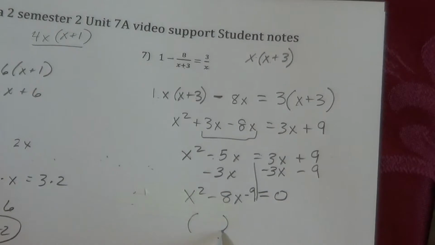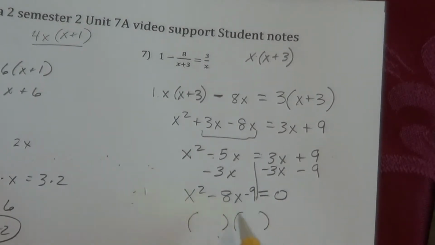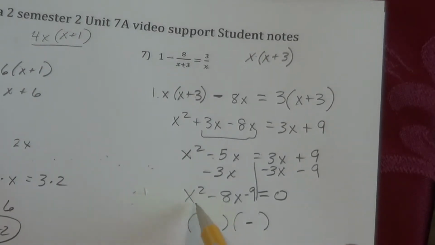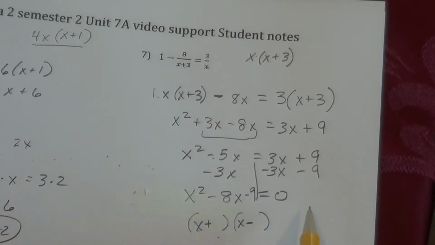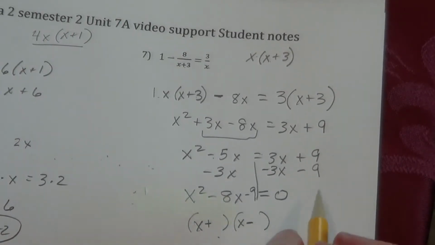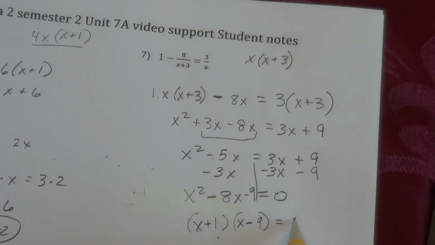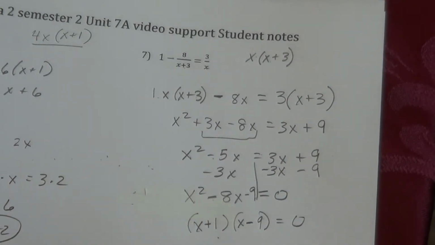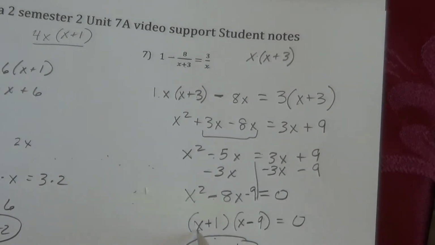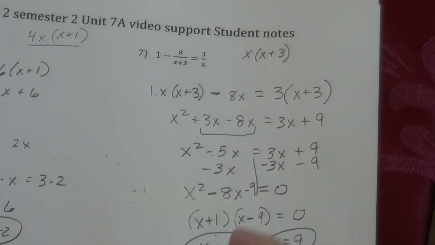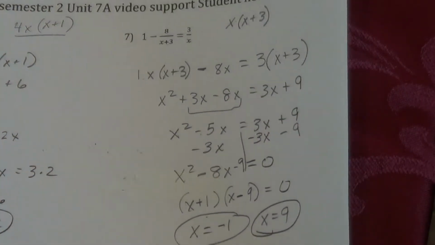So I need to find two factors that multiply to be negative 9, so it's a negative and a positive. I can go ahead and bring my x down here. And they need to add to be negative 8, so I just think of 9 and 1. 9 being farther from 0, it'll take the sign of that center number, so it's negative 9, positive 1 equals 0. So I can see clearly here that when x equals negative 1, that would be 0. When x equals positive 9, that would be 0, and so those are my solutions. Those are my zeros.